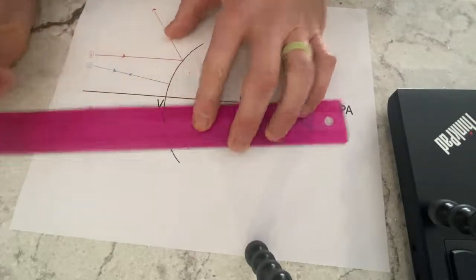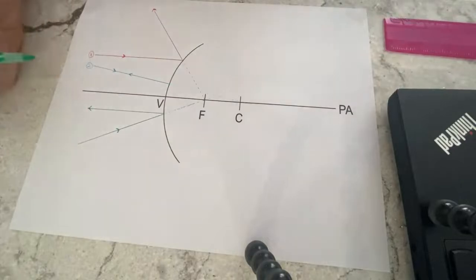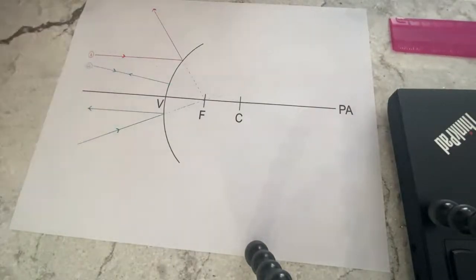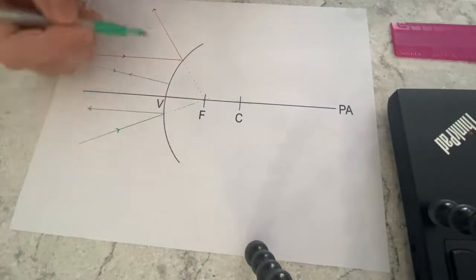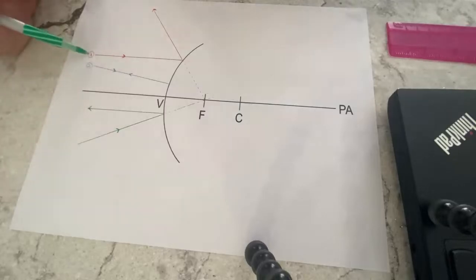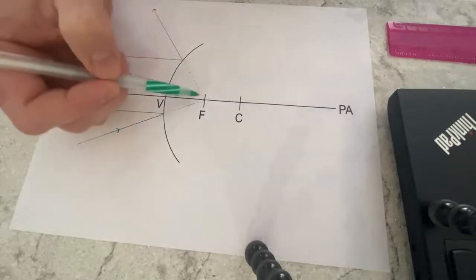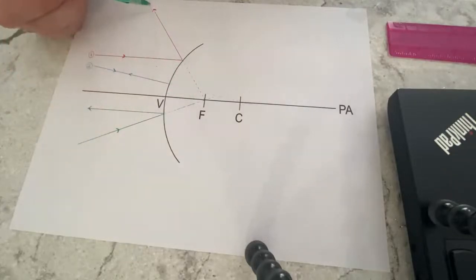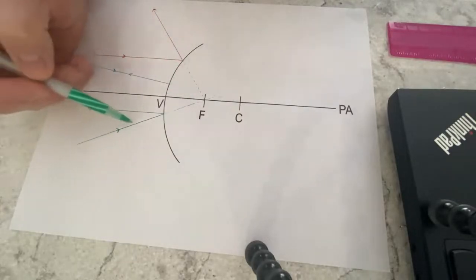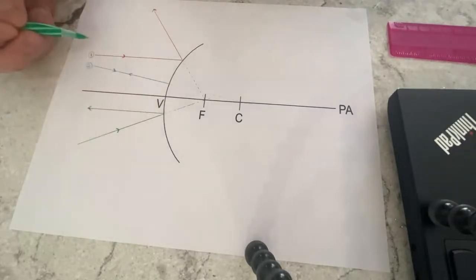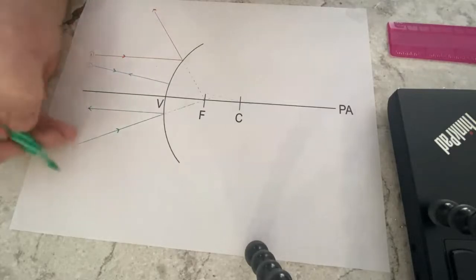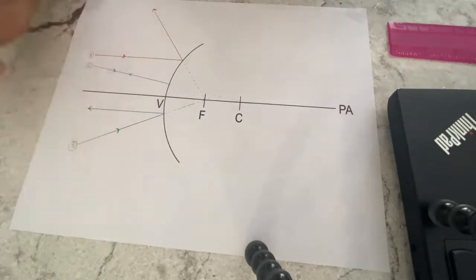So just like what we saw with concave mirrors, where when you went through the focus, it reflected back parallel to the principal axis, or if it went parallel to the principal axis, it would reflect back through the focus. We have the same idea here. All right, so if we have a ray coming in parallel to the principal axis, it's going to reflect out like it was coming from the focus. Or if we have a ray going into the focus, it's going to reflect back parallel to the principal axis. So just like what we saw in concave mirrors, these are kind of reverse of each other. All right, so there's ray number three.